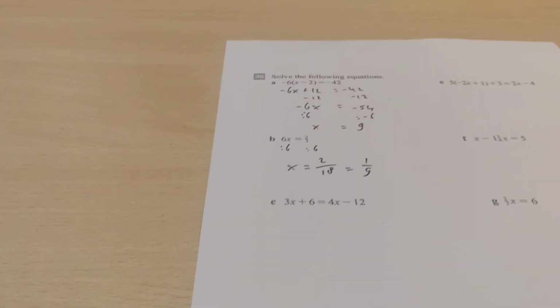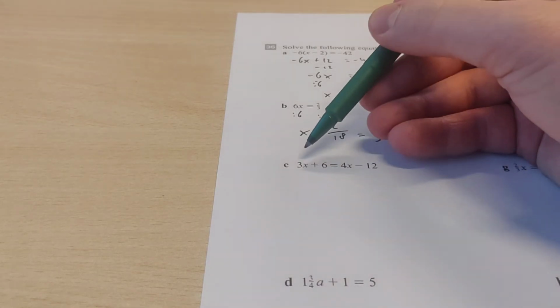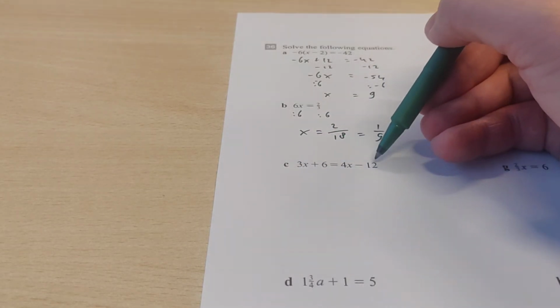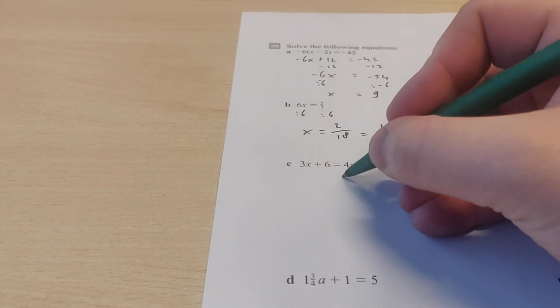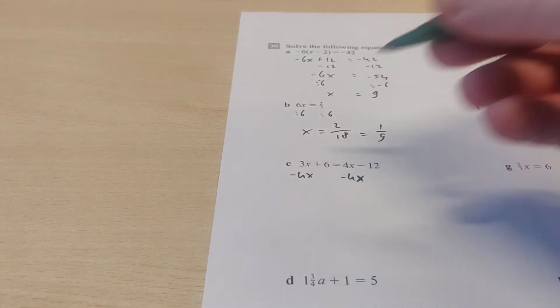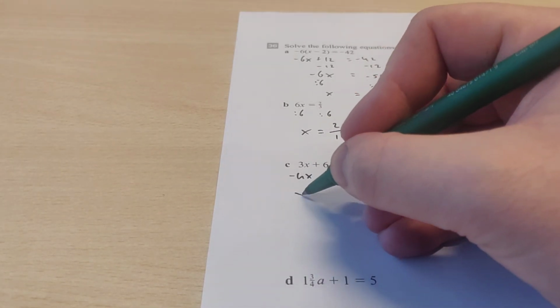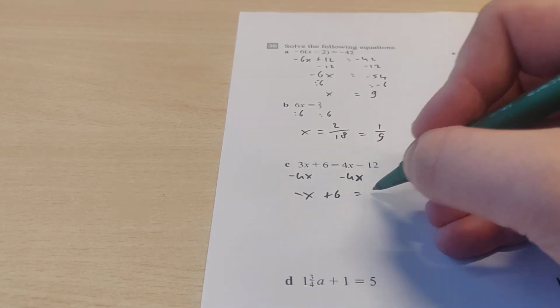I'm going to go to C now. This one doesn't have any fractions, doesn't have any brackets, so that's very nice. We have 3x plus 6 equals 4x minus 12. So I'm going to remove the 4x here. Now you can actually remove anything that you want, right? Just something else. In the end you're going to have the same answer. But I'm going to decide to remove that. And I have minus x plus 6 equals minus 12.